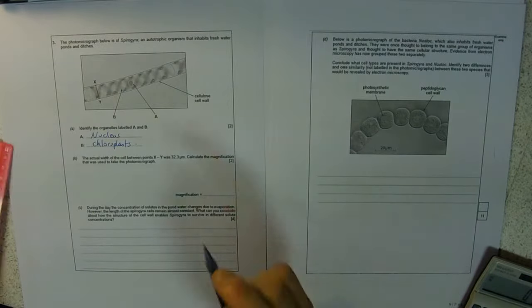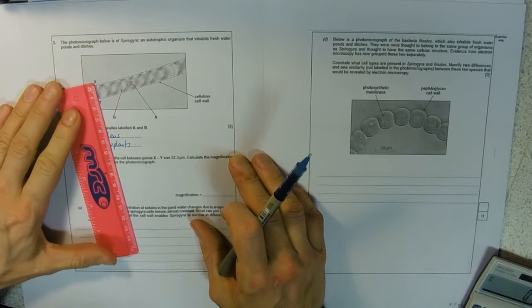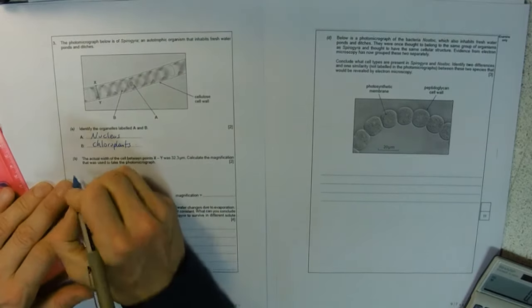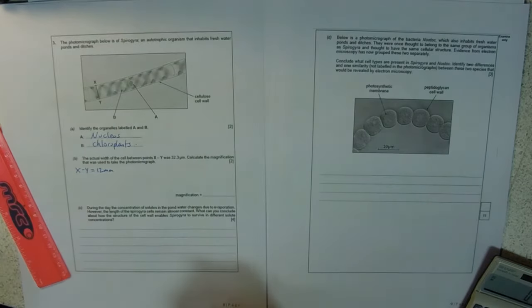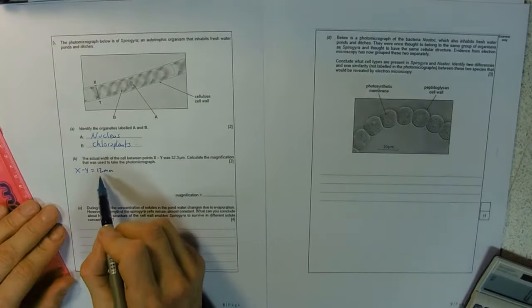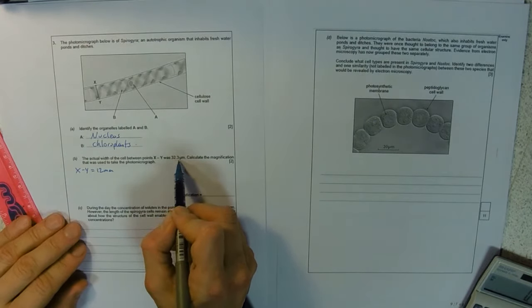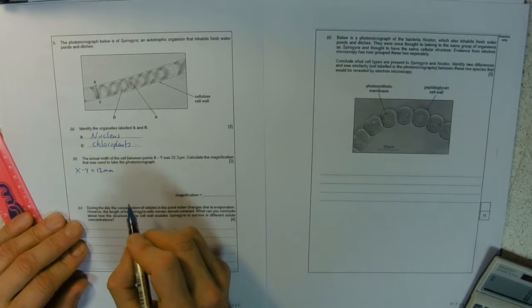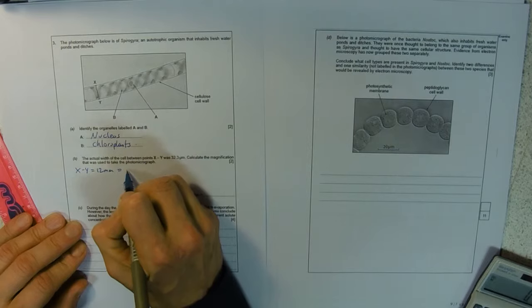The actual width of the cell X and Y is 32.3 micrometers. Calculate the magnification. I'm going to put my fantastic ruler on there and I'm going to measure this as 12 millimeters. So X, Y equals 12 millimeters. So I'm measuring it at 12 millimeters and the actual width in real life is 32.3 micrometers. We're using different units at the moment, so we need to convert them to using the same units. It's easier to convert my millimeters into micrometers.